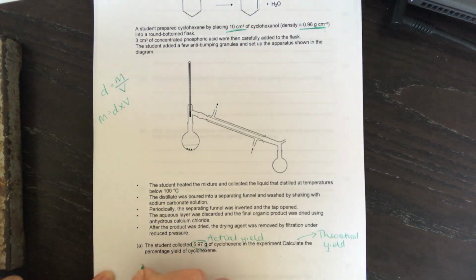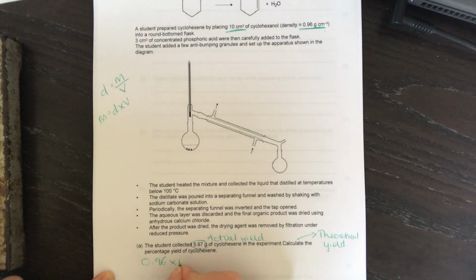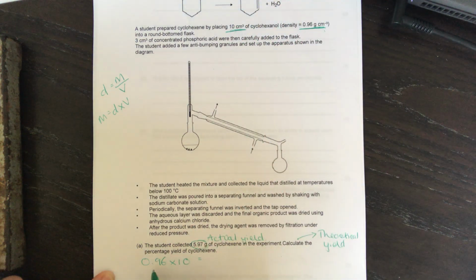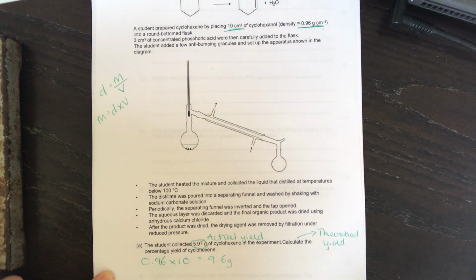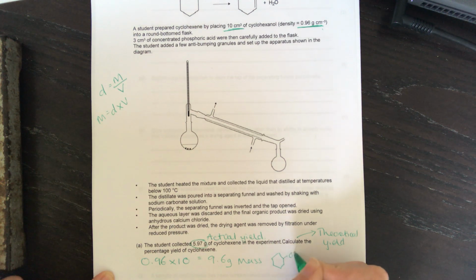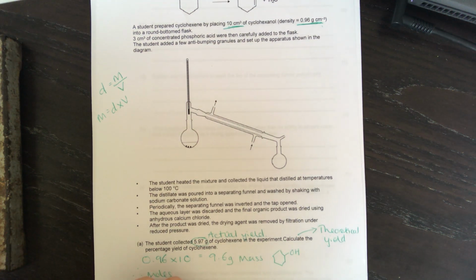So we're going to say density 0.96 multiplied by the volume is going to give us a mass of 9.6 grams. So that is the mass of cyclohexanol.